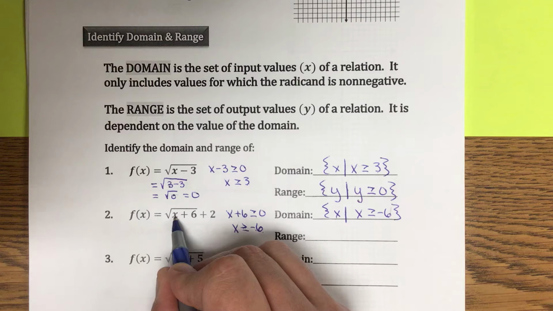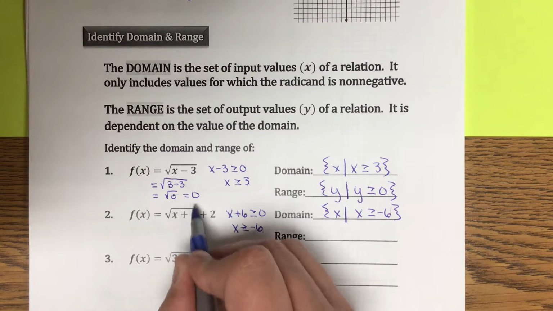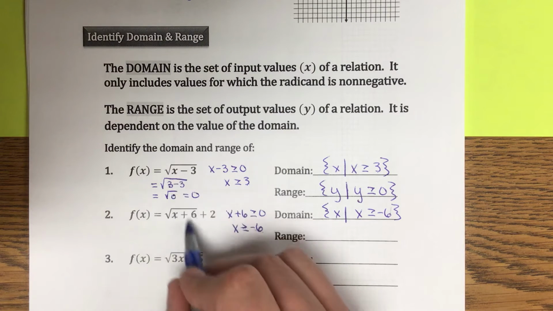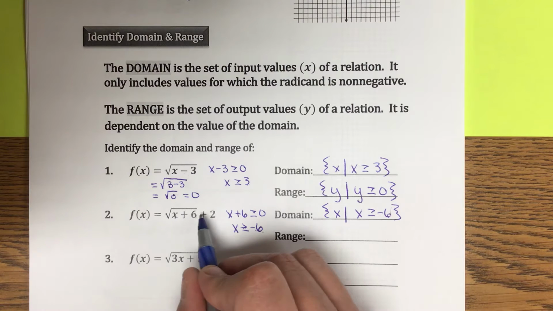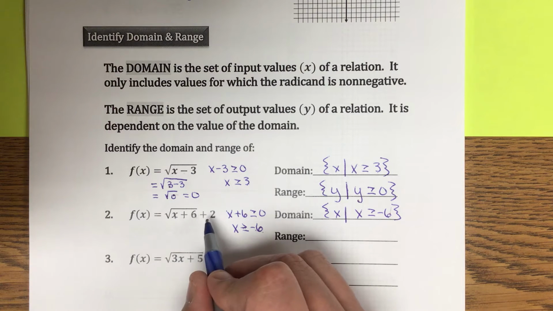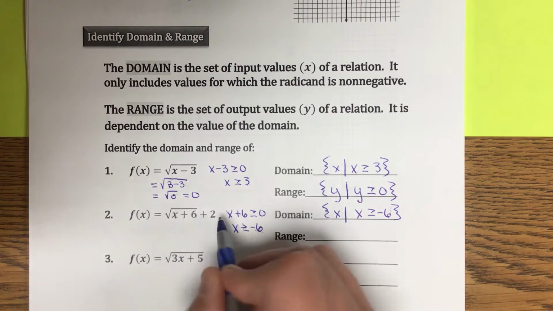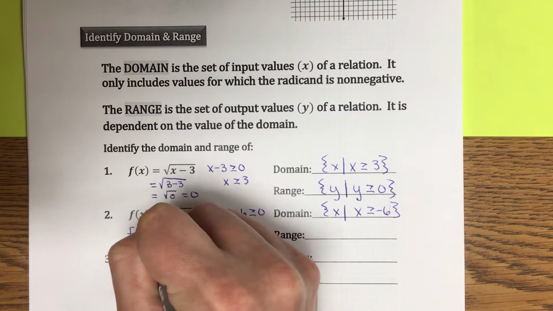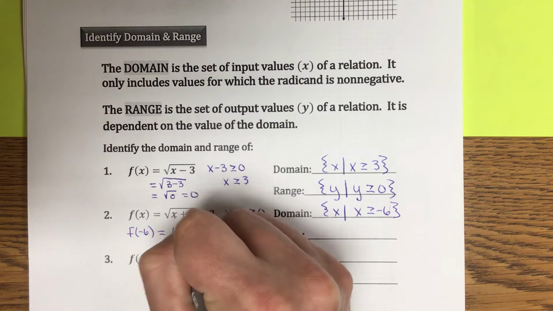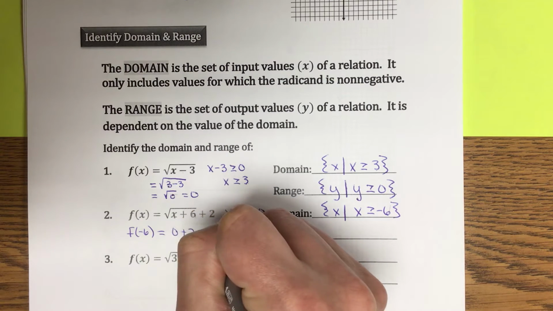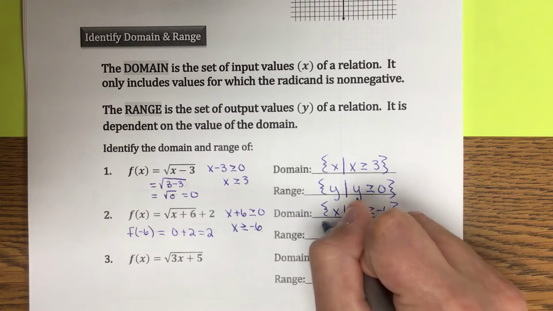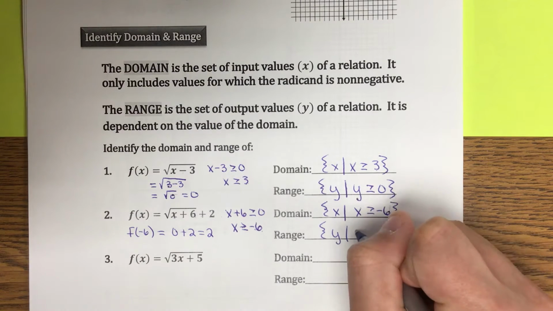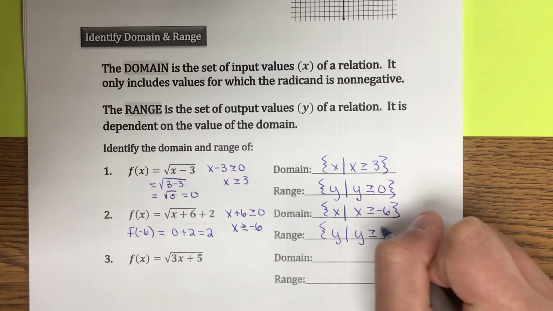Because if you plug in negative 6 here, negative 6 plus 6 is 0. But what makes this problem different is that there is a term on the end being added. So it would be 0 plus 2. Okay, so if I plug in negative 6, I would get 0 plus 2, which is just 2, and that 2 is going to represent my range. So y such that y is greater than or equal to 2.